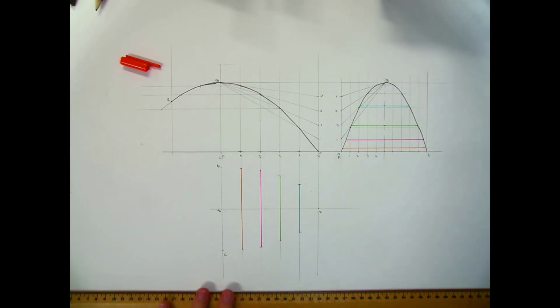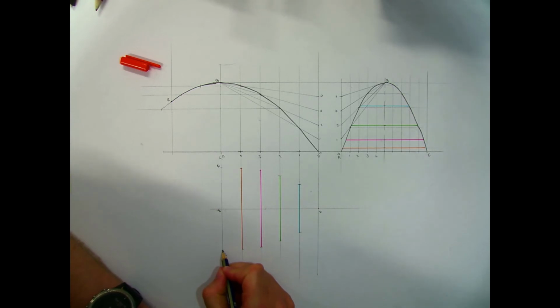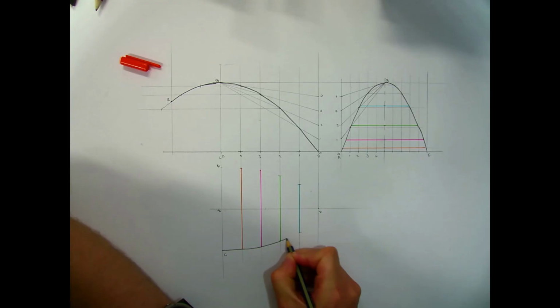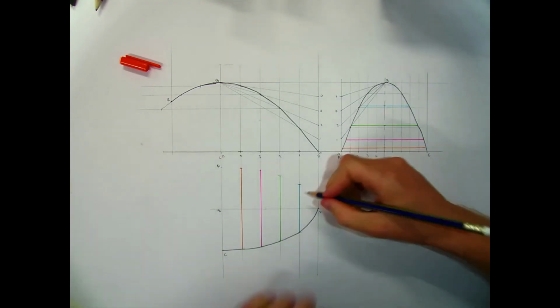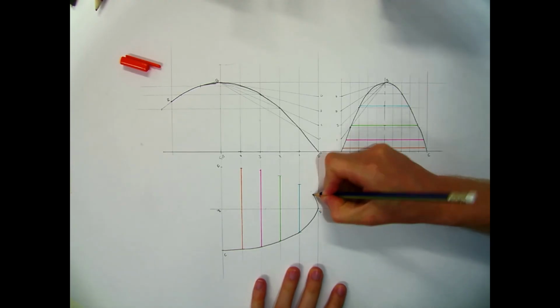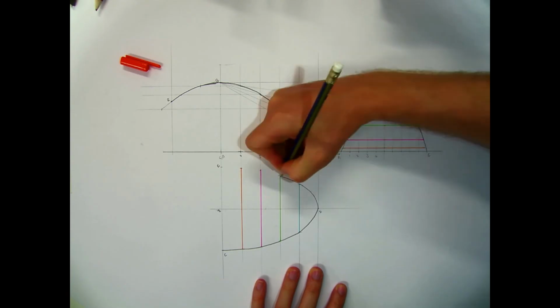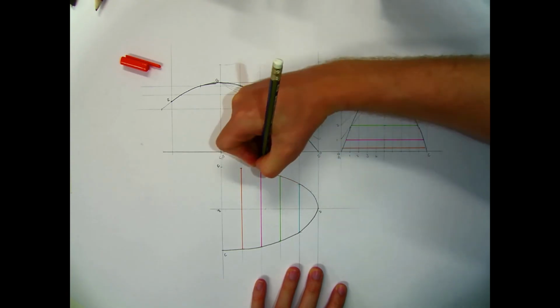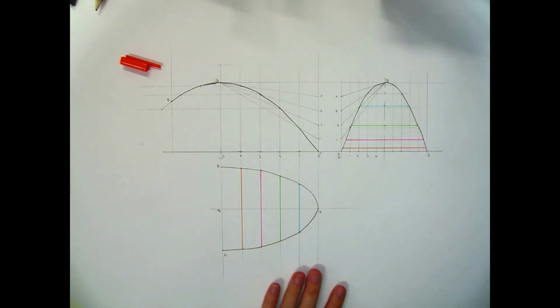Okay, so now I have a number of different points on my curve here, and I can join them together as best I can. And that gives us the right hand side of the plan.